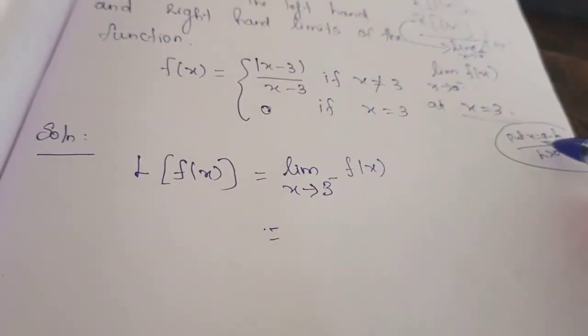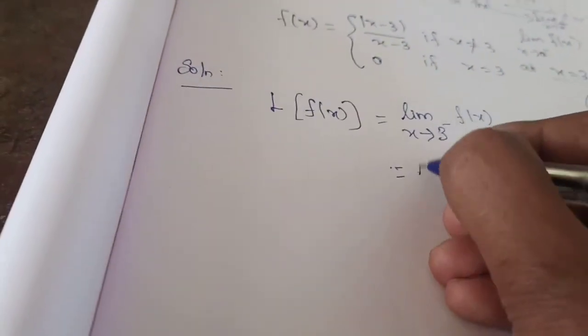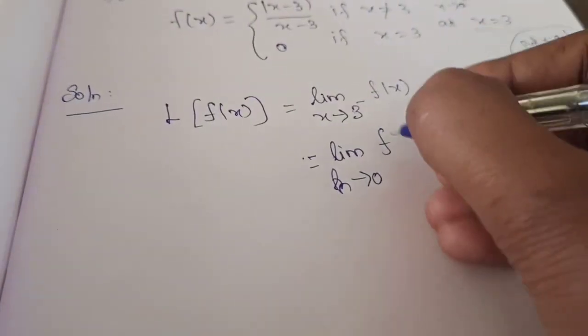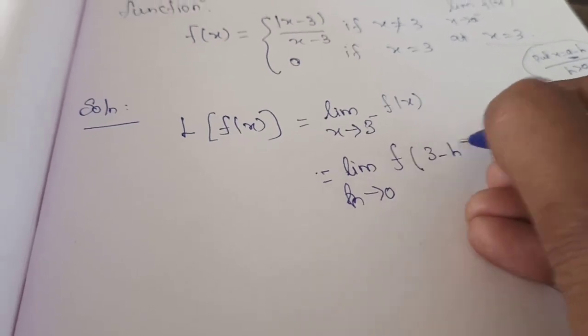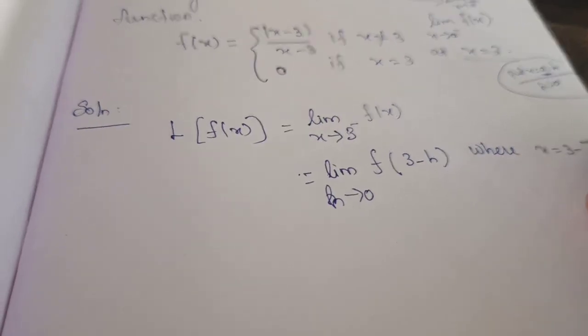Here a is 3, so when we substitute, limit x tends to 3 minus changes to h tends to 0, and x is equal to 3 minus h.